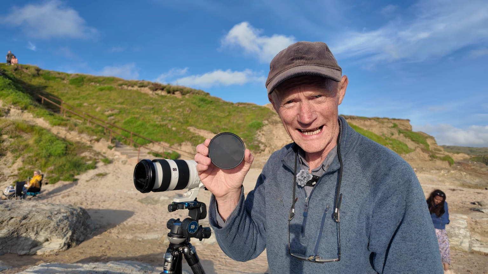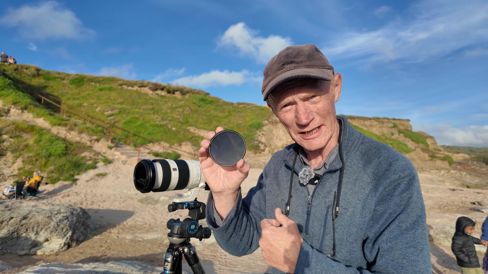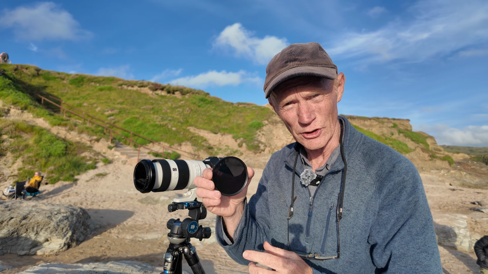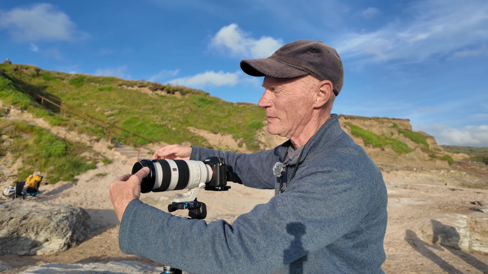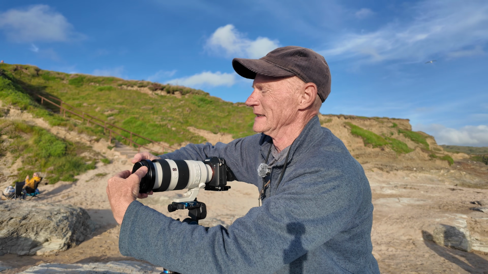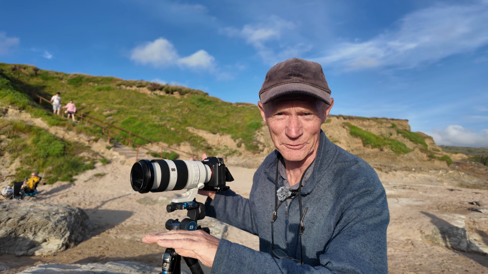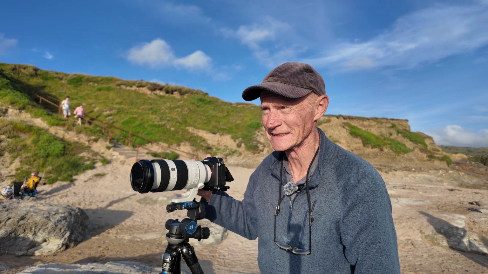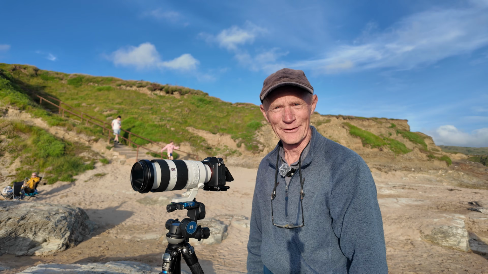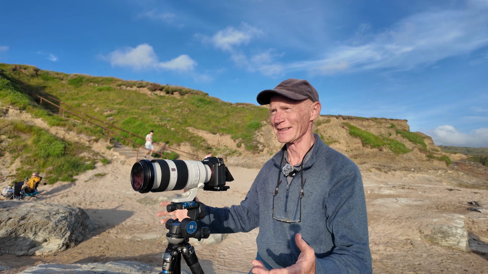Gonna go mad now. I've got a 10-stop filter on there. I'm going to put a 4-stop filter on top of that, so I'm going to be at 14-stop neutral density. Right, well that's a bit more extreme. I'm getting 15 seconds now, so the water's going to be completely smoothed out. This is a lot of fun. Oh, that's a beautiful wave.